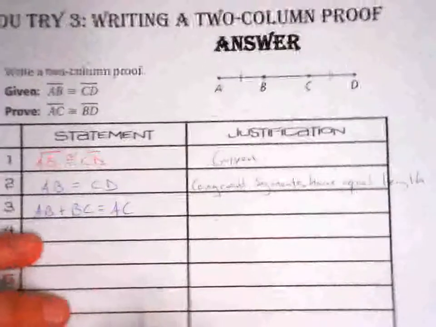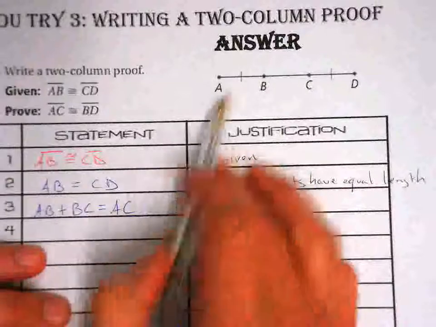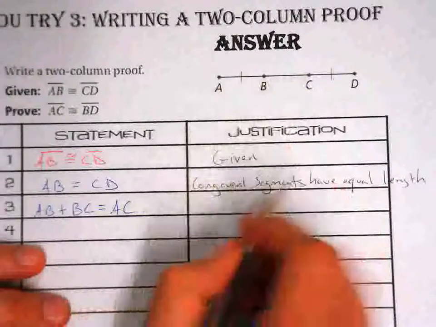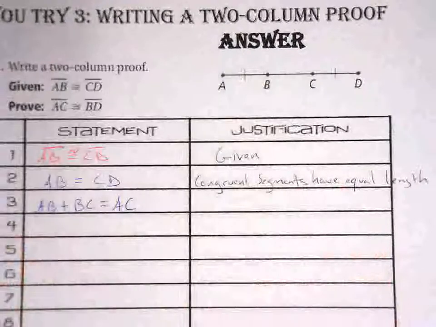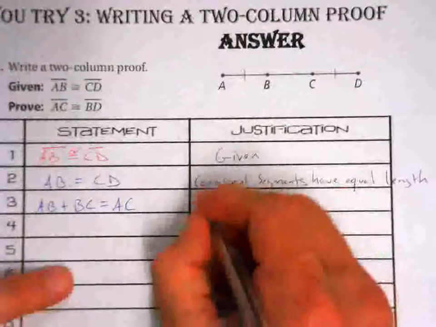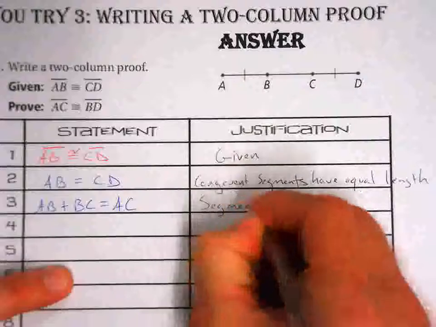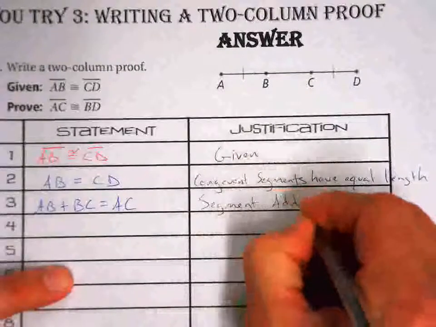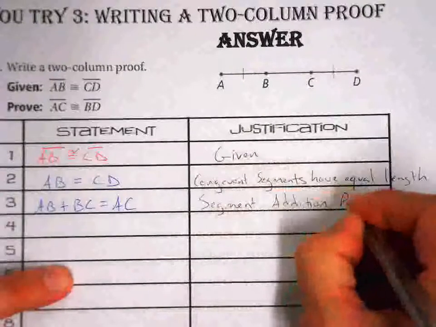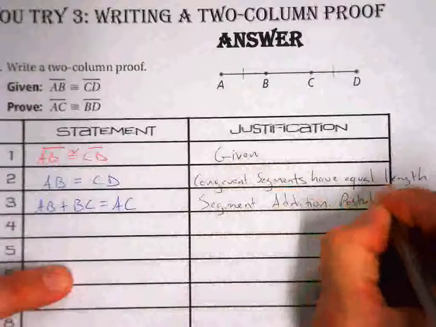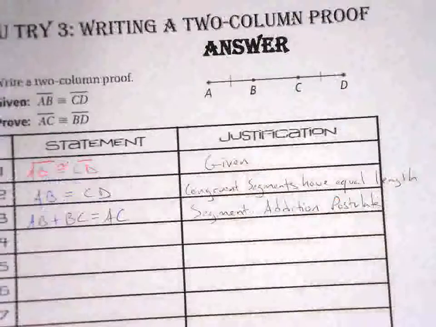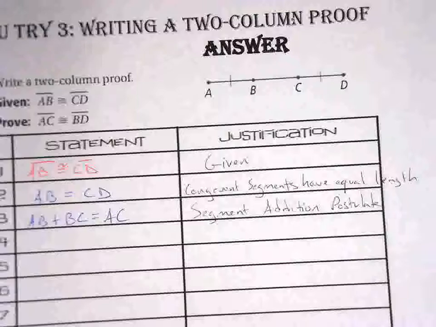How do I know that? Well, I don't need to prove it. It's a postulate. It's the segment addition postulate. Remember that caveman math piece? The segment addition postulate. And that's my justification. So when we go through that, we're justifying. Now I have my eyes on AC. That's what I want.